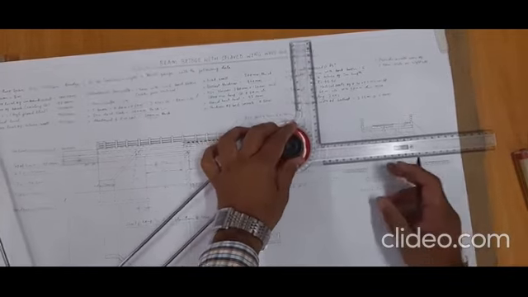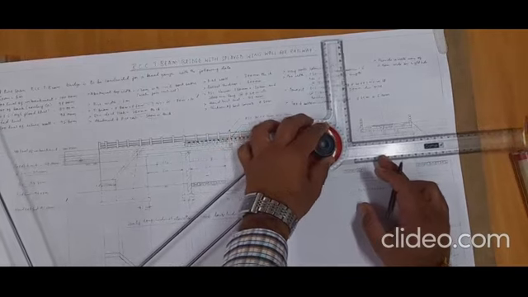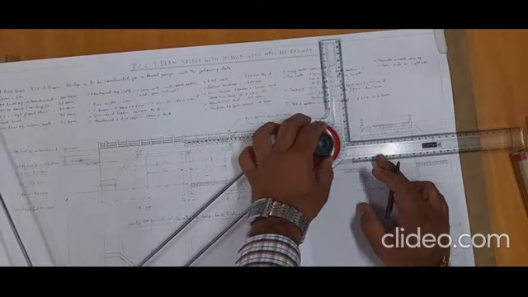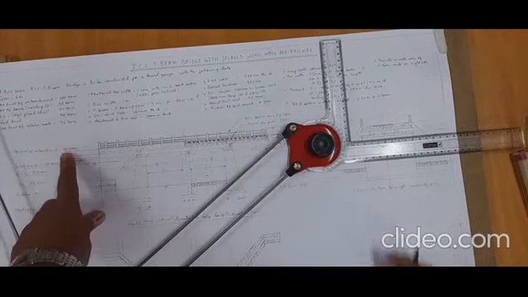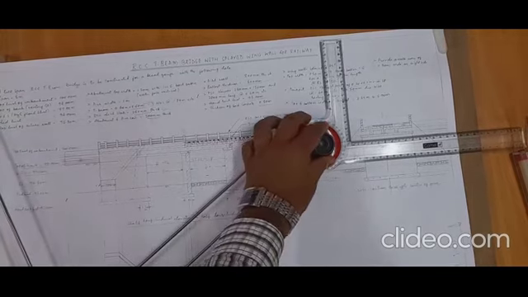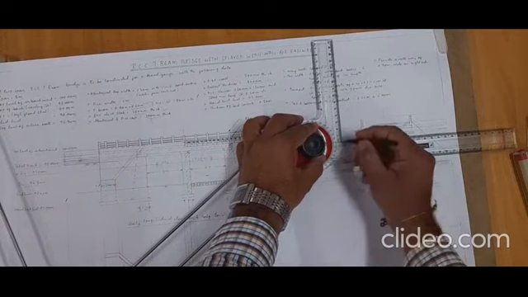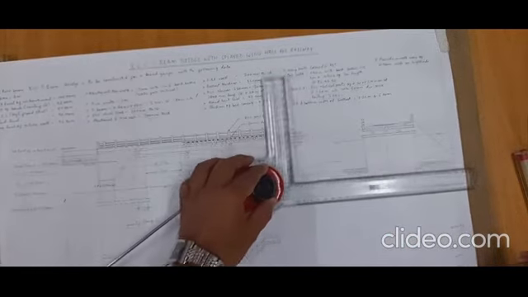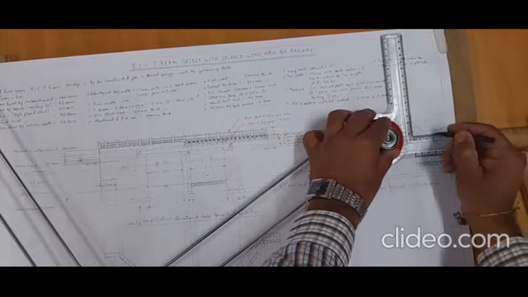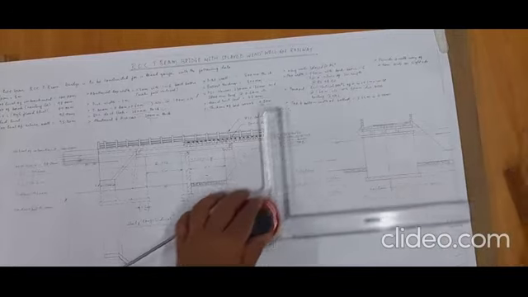Now from the top, 1.5 is to 1. If you measure this distance, the top level is 2 meters. So for 2 meter, 3 meter, so that 1.5 is to 1. So on the other side, 3 meter.